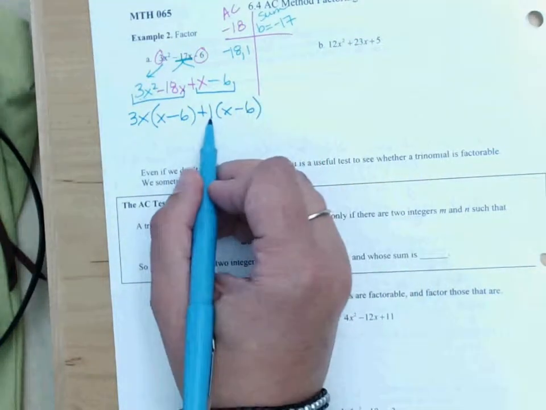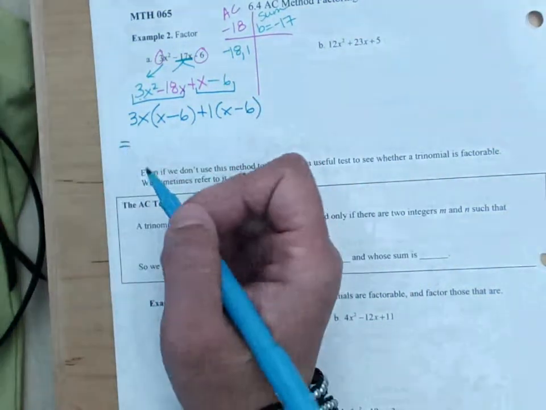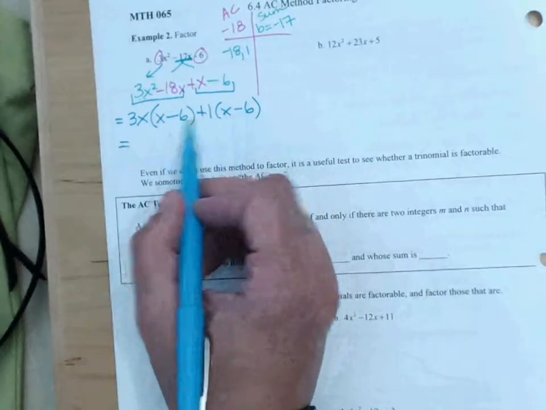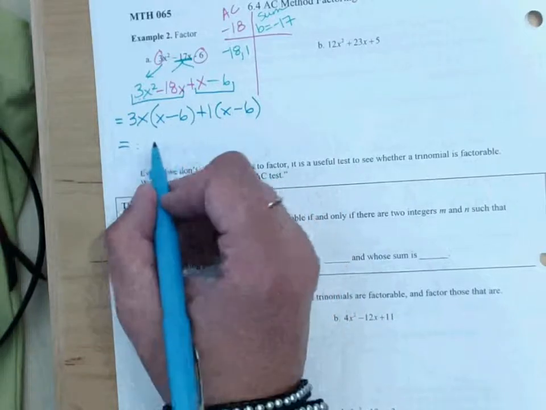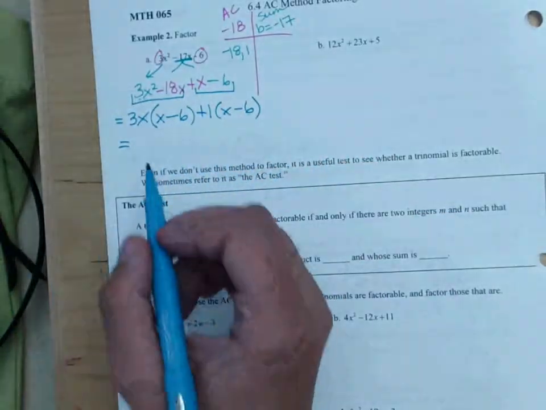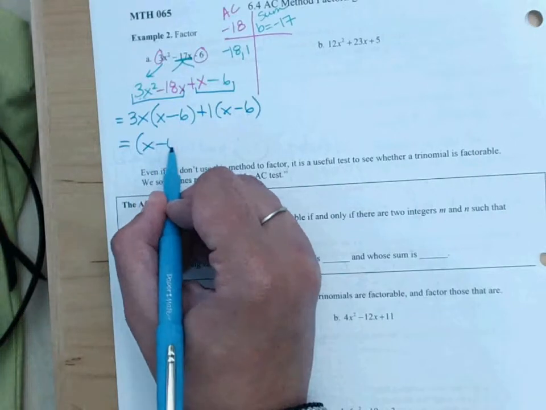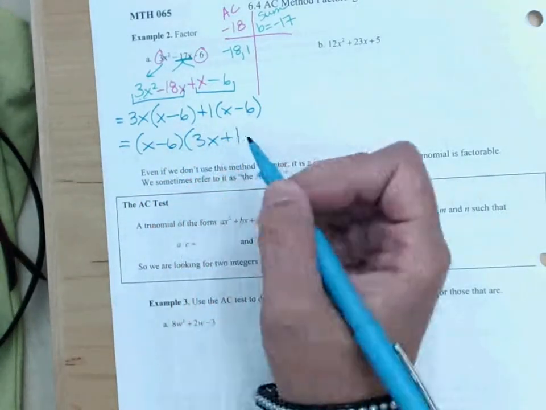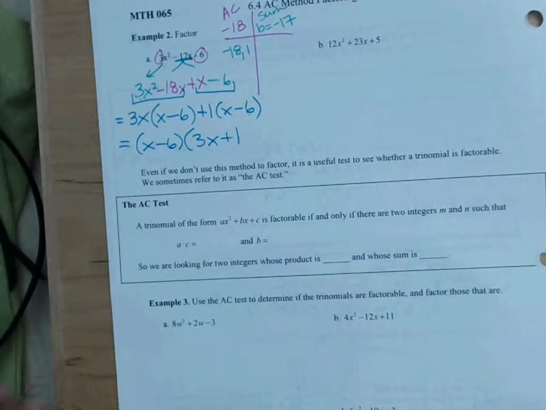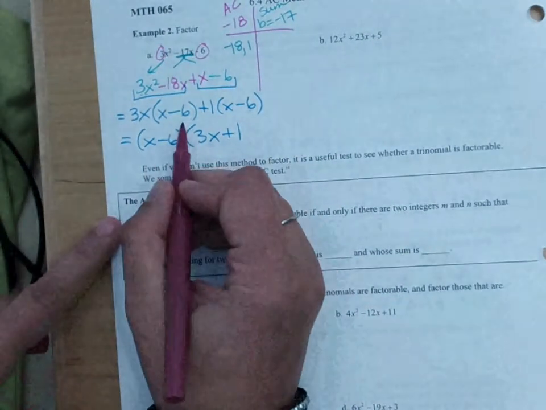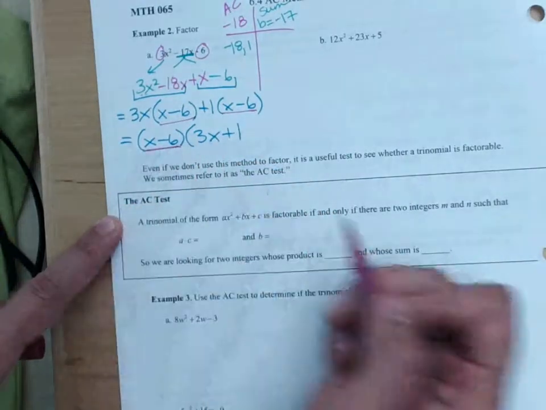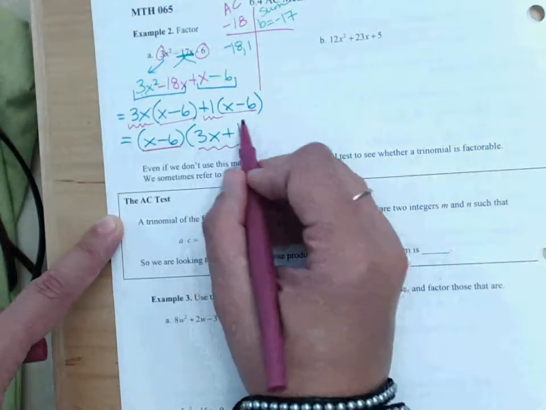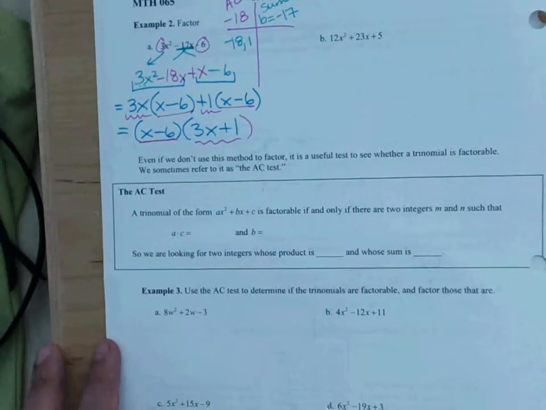The reason why that 1 is important is because when you go to the next step, what are your two binomials? Well, you're going to factor out the x minus 6, right? So what do we get? X minus 6, 3x plus 1. So the x minus 6 gets factored out. You're taking it out. That's why it's first. And then what's left is 3x plus 1. That's what goes inside that second parenthesis.